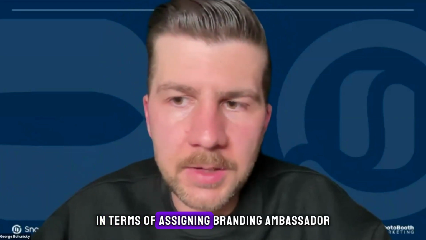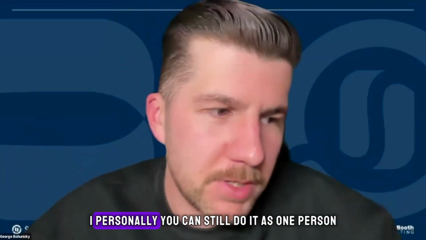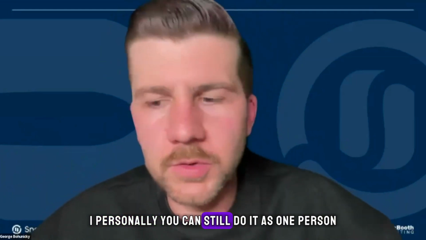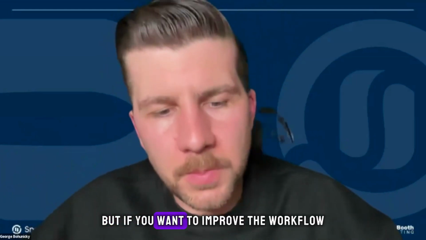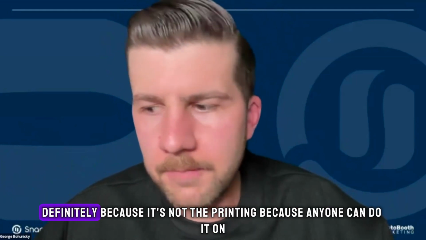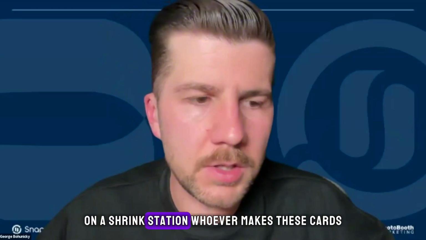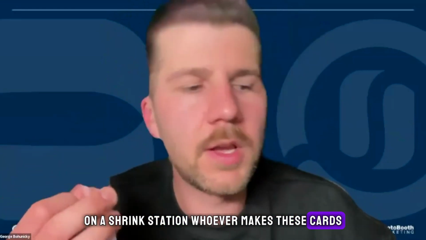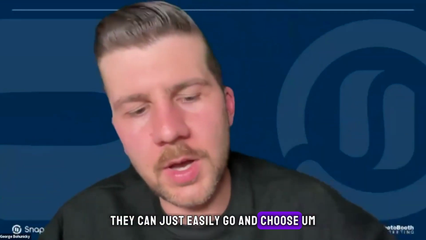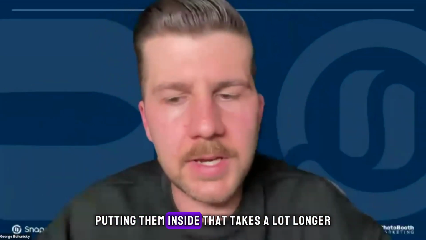In terms of assigning a brand ambassador, you can still do it as one person, but if you want to improve the workflow to make the whole process look quicker, definitely. Because it's not the printing, because anyone can do it on a sharing station. Whoever makes these cards can just easily go and choose the right photo from the sharing station. It is the actual processing, or just putting them inside, that takes a lot longer.